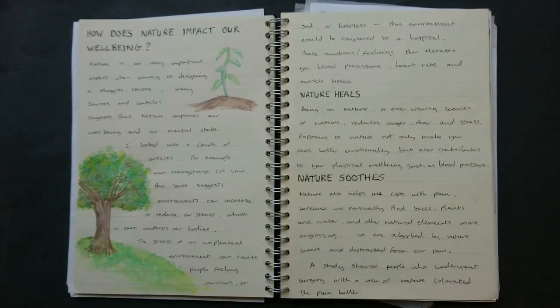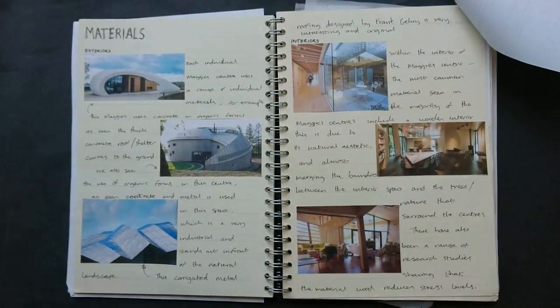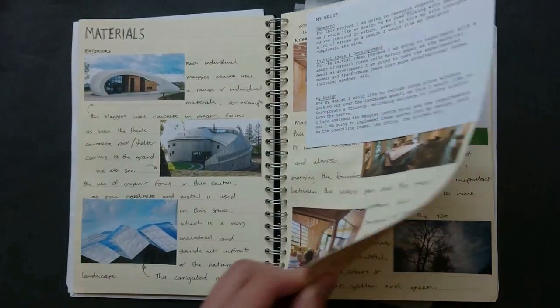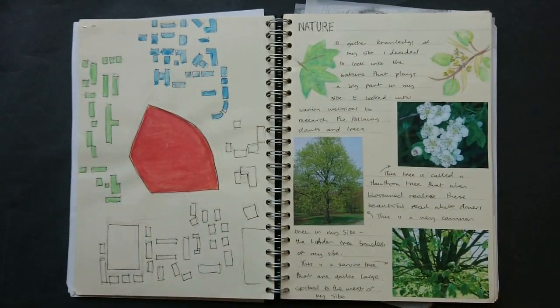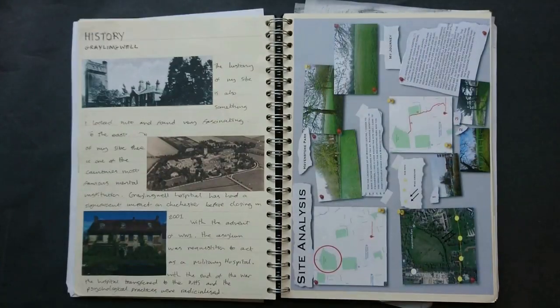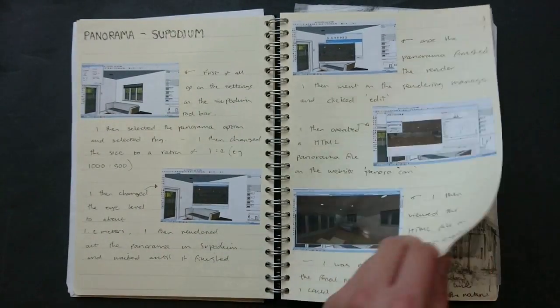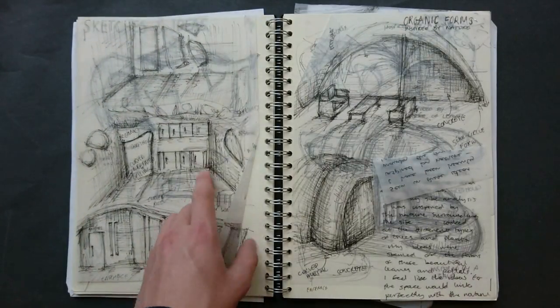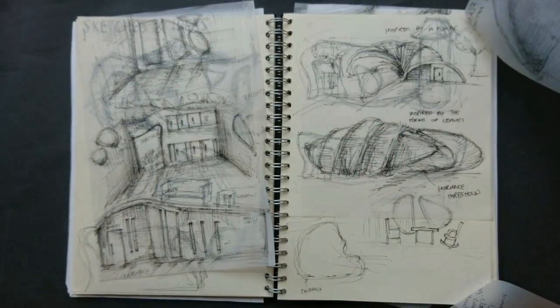I then looked into the materials, the exteriors and interiors for the Maggie Centres, and did a site analysis for Havenstoke Park, which is just above St Richard's Hospital. I looked at the history, the nature, and the buildings around it. And then I made some sketches and ideas for the initial idea process.